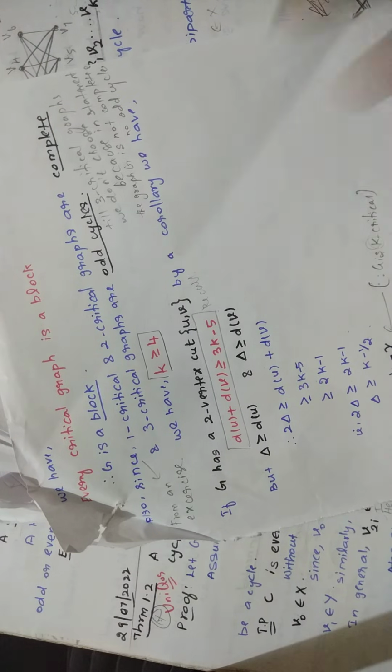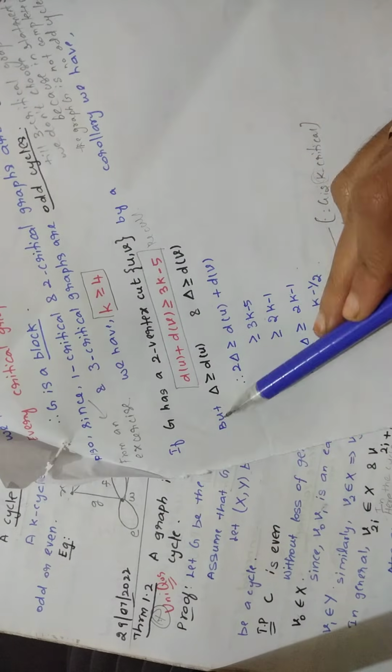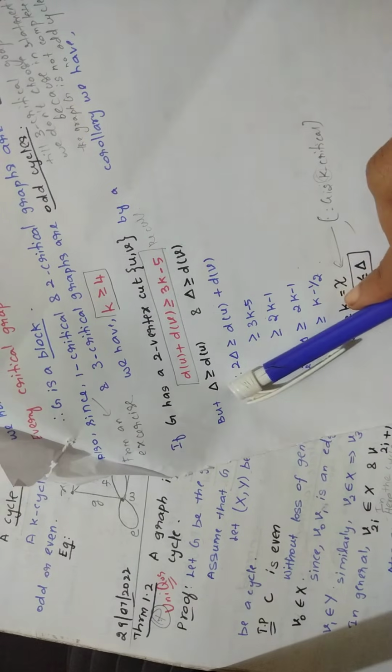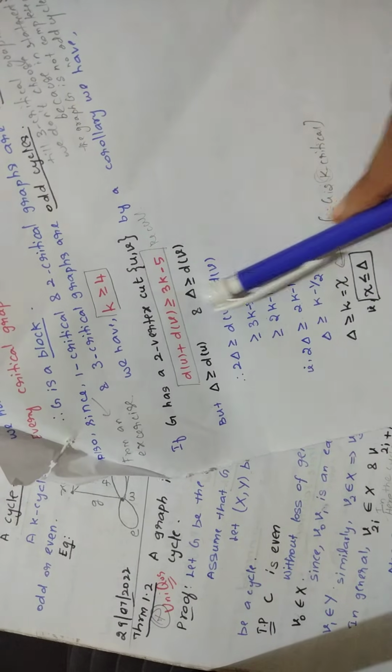D of U plus D of V greater than or equal to 3k minus 5. But delta greater than or equal to degree of U. This you know, because delta means, as I told you, the maximum degree. The maximum degree will be greater than or equal to the degree of U. Degree of U means one vertex from that graph, so the degree of that U will be less than the maximum degree. That is why delta greater than or equal to degree of U and delta greater than or equal to degree of V.